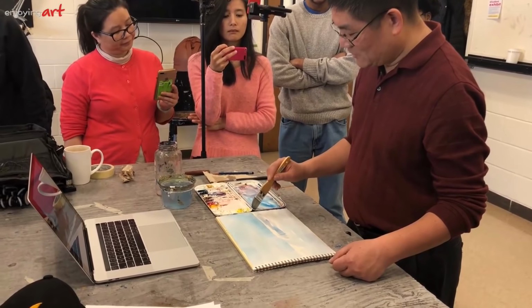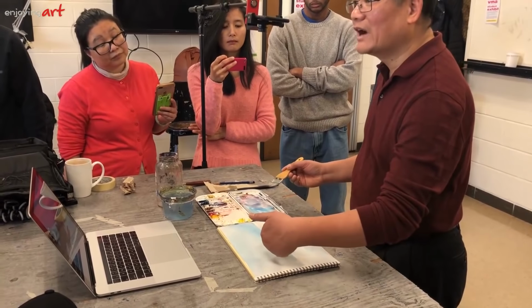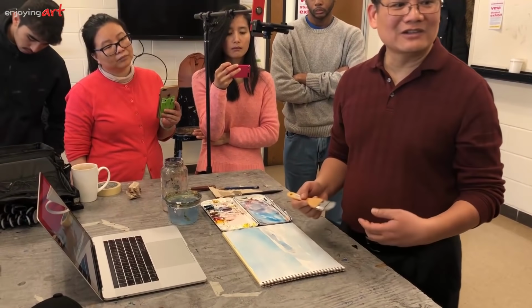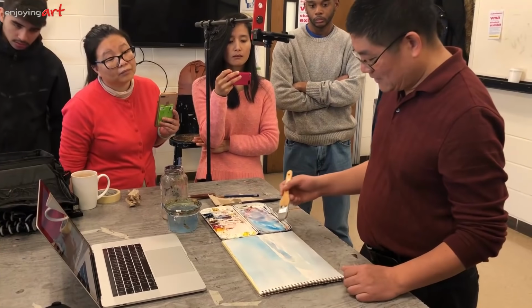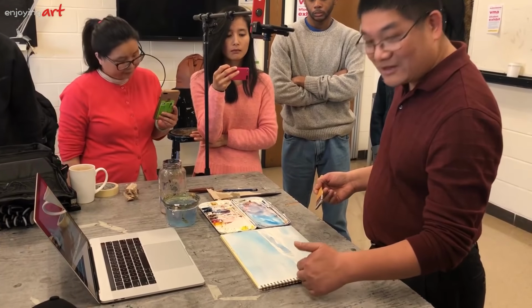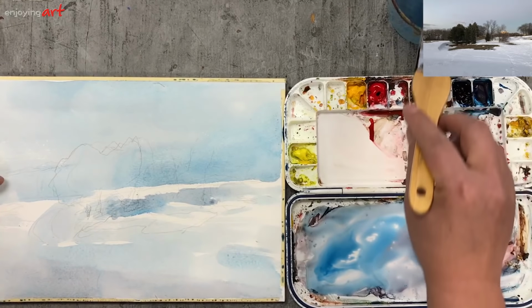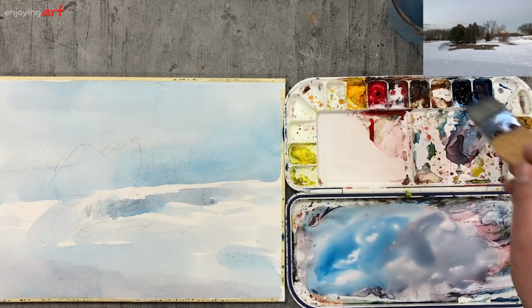Now I'm gonna do this work, so waiting for that to dry, so I can go back there to start working on the tree. But this is probably perfect now. I'm gonna work into this area because it's a little soft, and that is perfect.